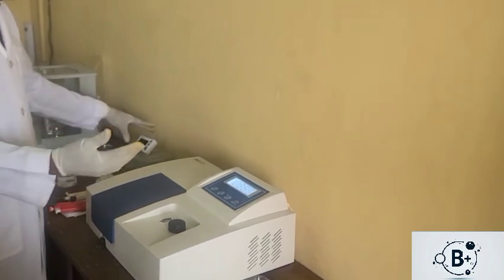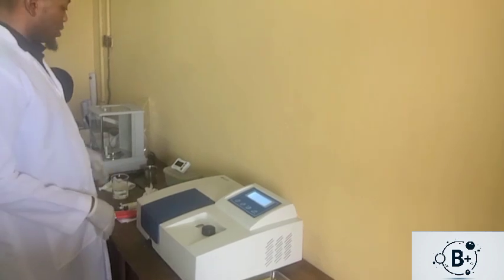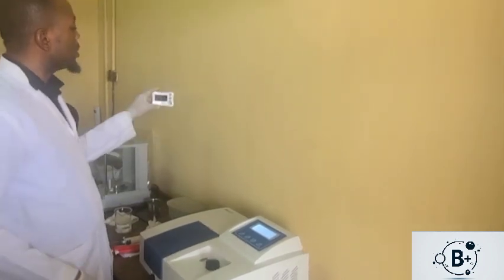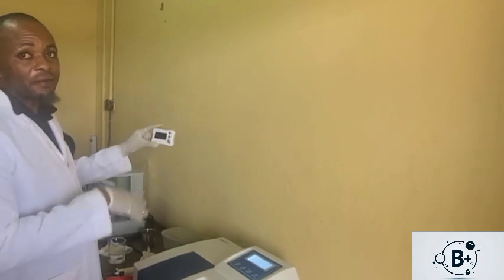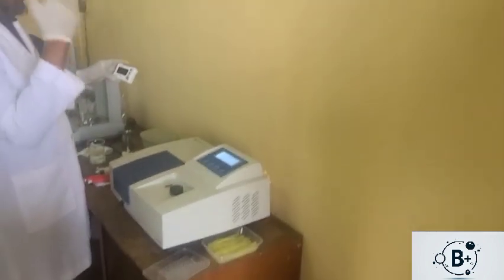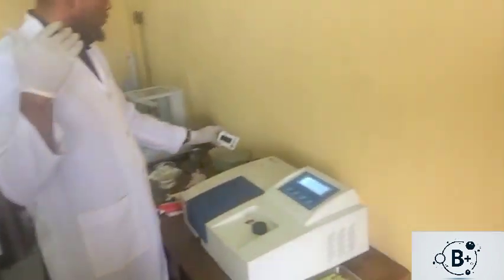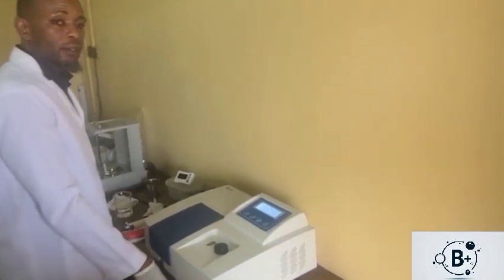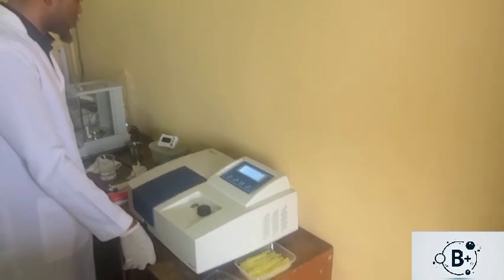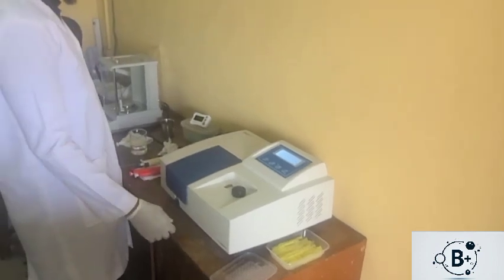So we have 864 as the initial reading from here. 864 at 0 seconds. Then the timer will help us with the interval. So we'll be able to know when we are having the first 60, then the second 60, the third 60. So from 0 to 60 seconds, from 60 seconds to 120 seconds, from 120 seconds to 180 seconds. That's what we're looking at.